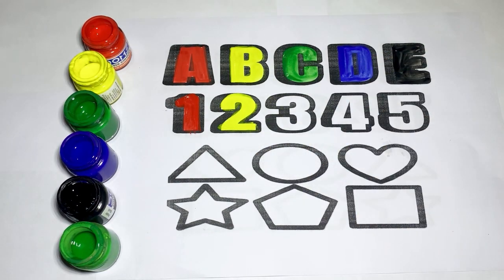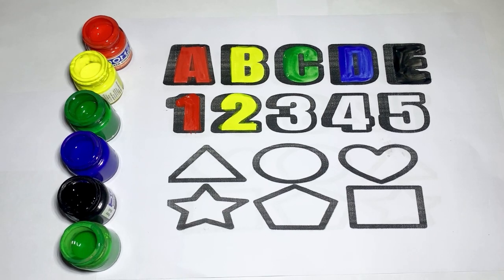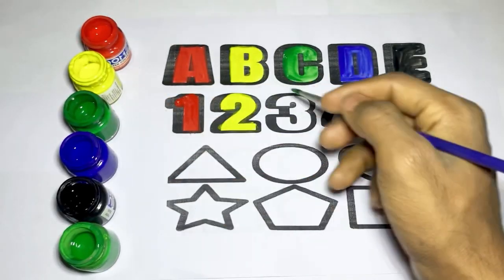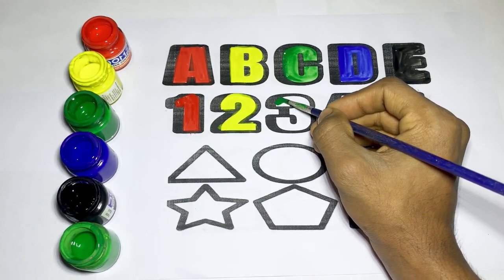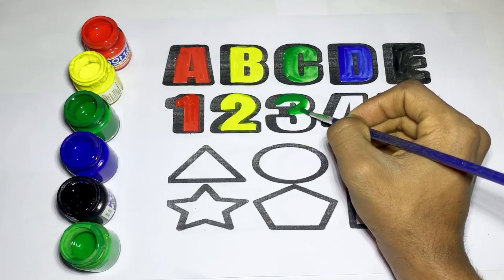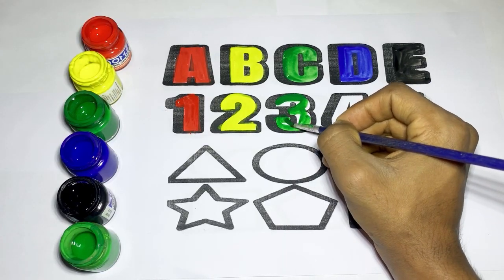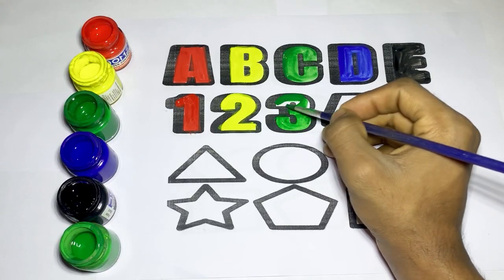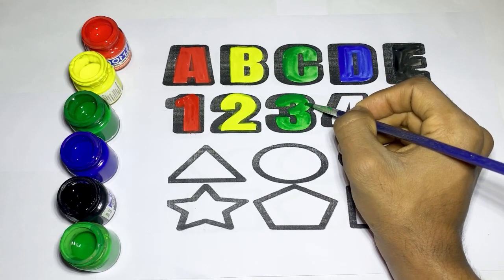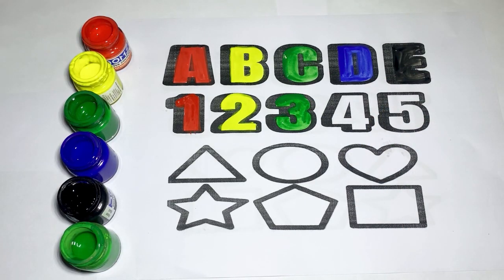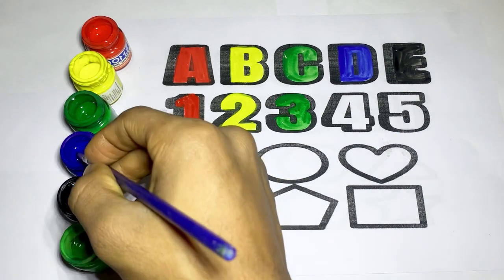Kids now draw 3, the numbers of 3, and use dark green color. T H R E E, 3. Kids now draw 4, the numbers of 4, and use blue color.